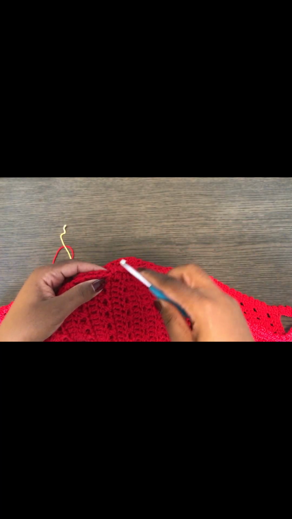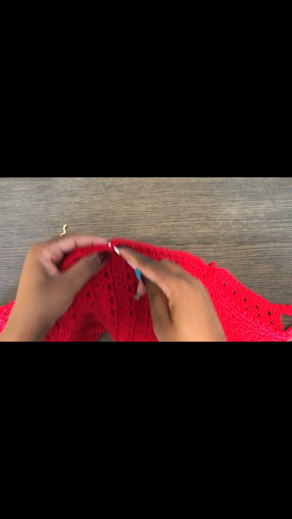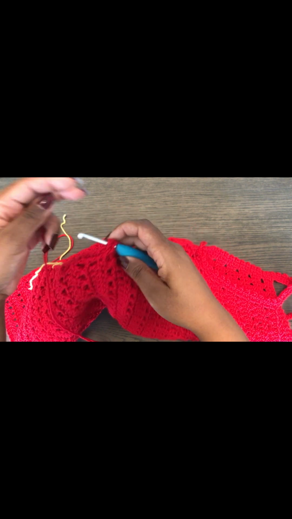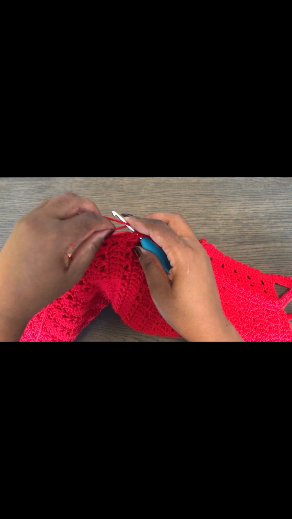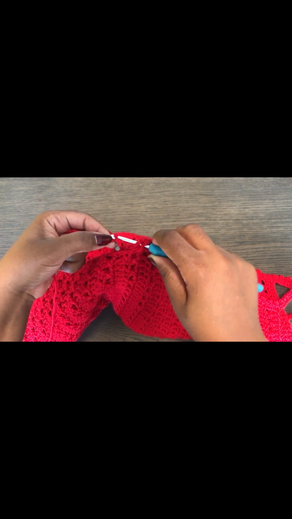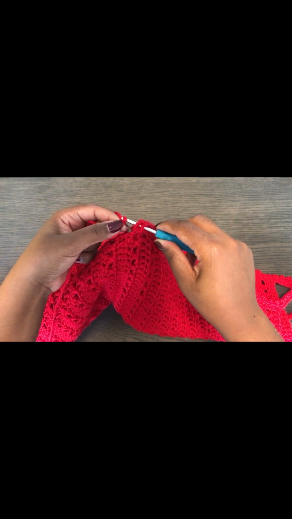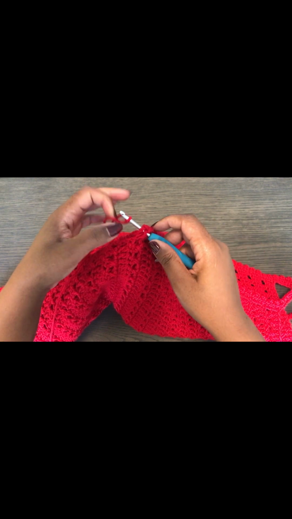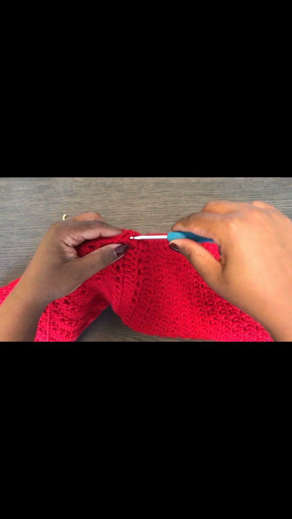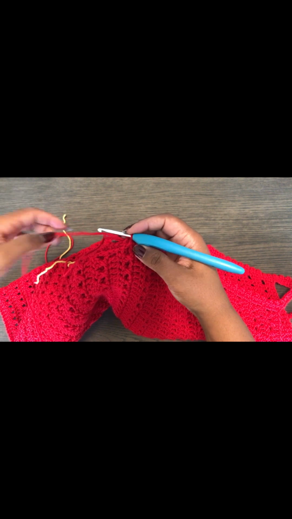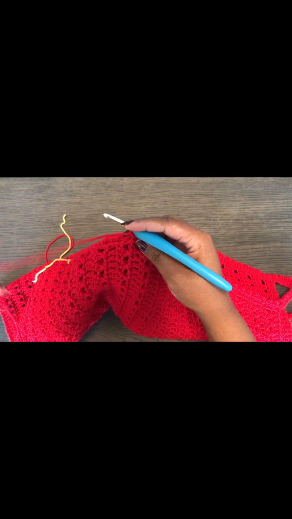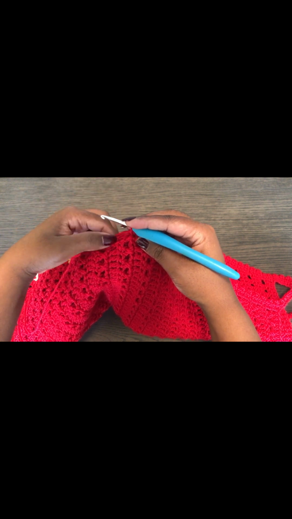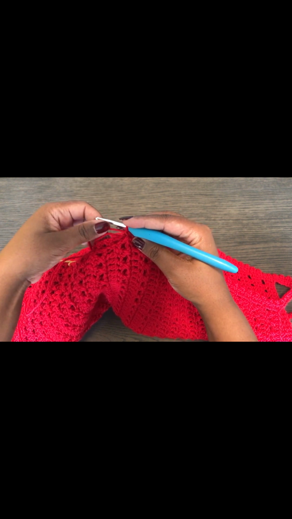I'm joining the yarn here where I had the previous joint. Make a slip knot and pull through, then chain 1, and we're going to join the same way we joined the top. If you don't know, this is how we did it.